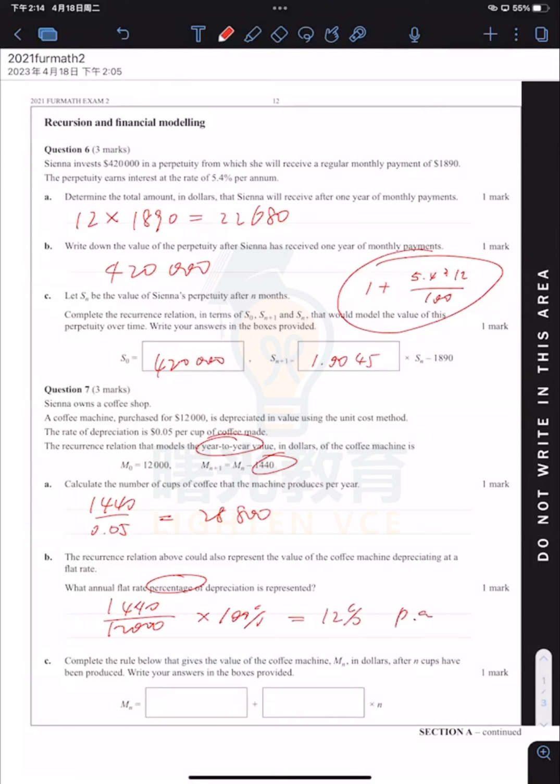Complete the rule below that gives the value of the coffee machine, Mn in dollars, after n cups have been produced. Write your answers in the boxes provided. Now, it's pretty easy. It's a linear relation because it's a flat rate depreciation. The initial value is the purchase value, $12,000.